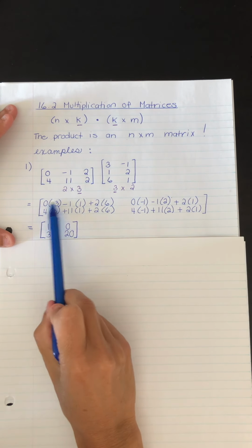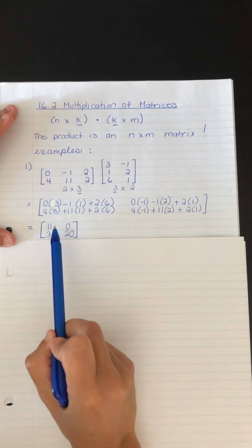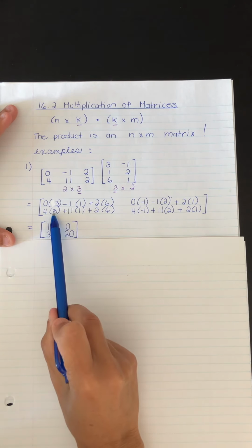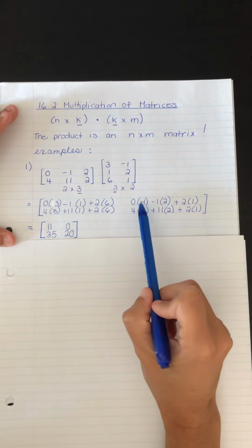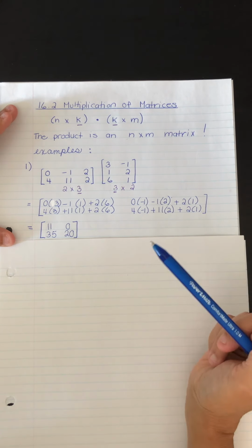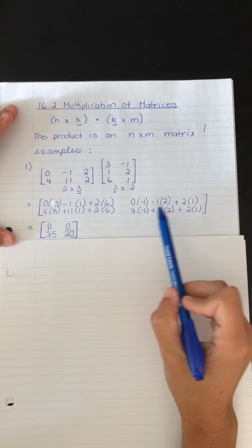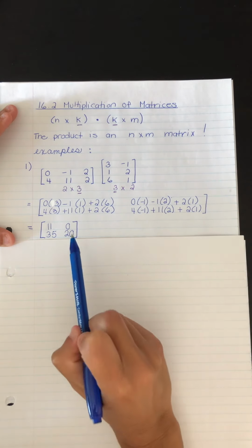Okay, so this would be 0 added with negative 1 and 12, so that's 11. Here we have 12 plus 11 plus 12, or 35 here. 0 plus negative 2 plus 2, which is 0. And here, negative 4 plus 22 plus 2, which is 20.